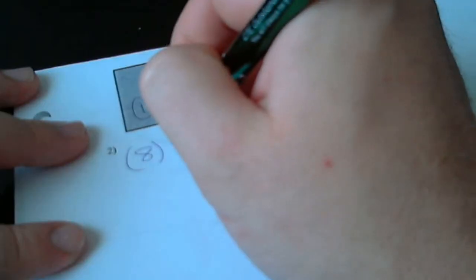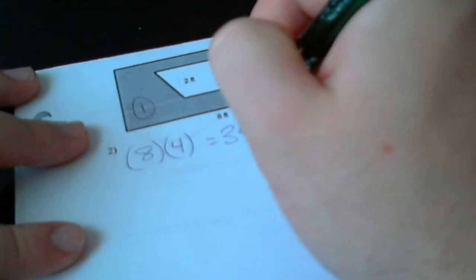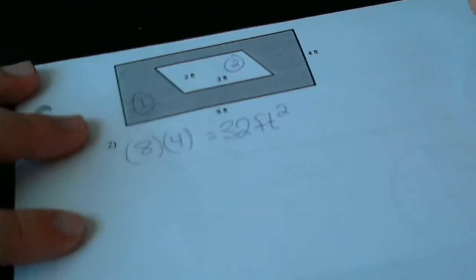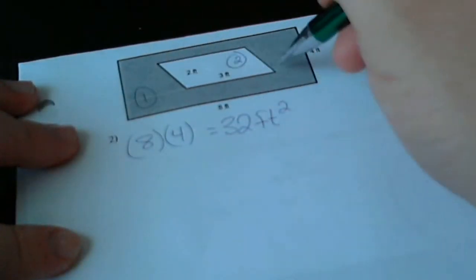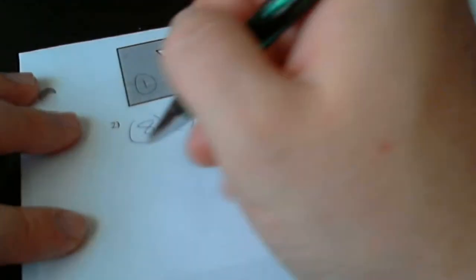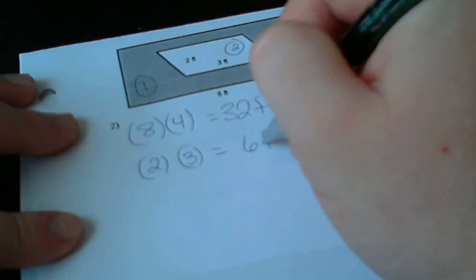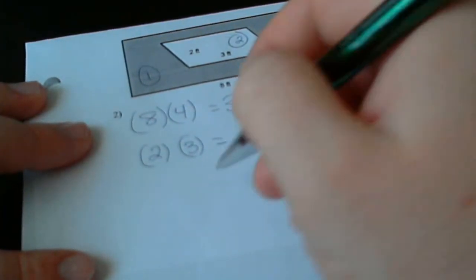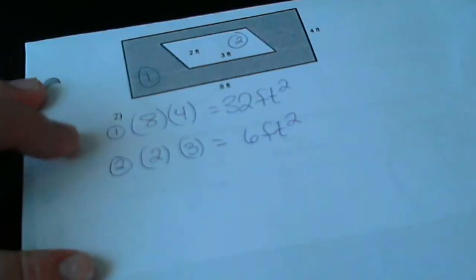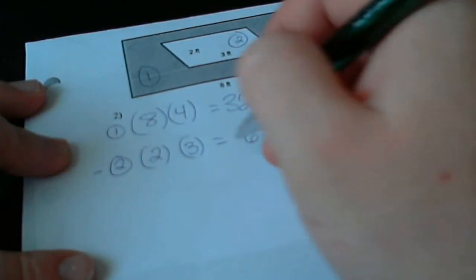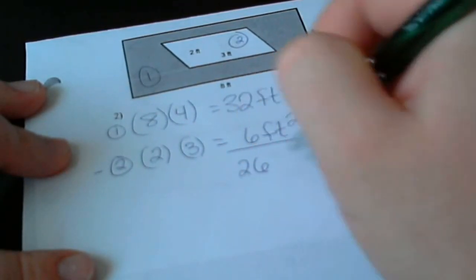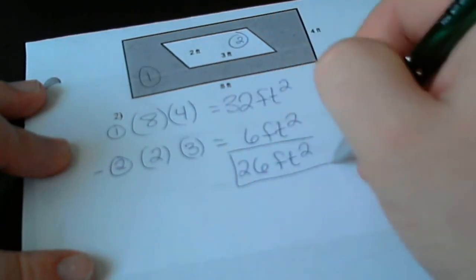Okay, the big rectangle is 8 by 4. Remember, rectangles, length times width, in this case 8 times 4, 32 feet squared. From that, we're going to subtract the area of this parallelogram inside. 2 times 3 equals 6 feet squared. So final answer, I'm sorry, I should have put area 1 and area 2 on those. Now we're going to subtract these two. 32 minus 6, that leaves us with 26 feet squared.